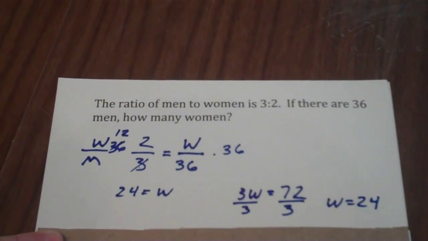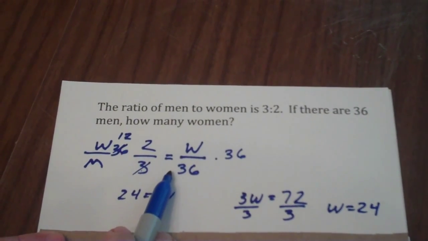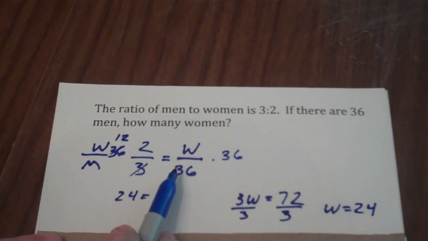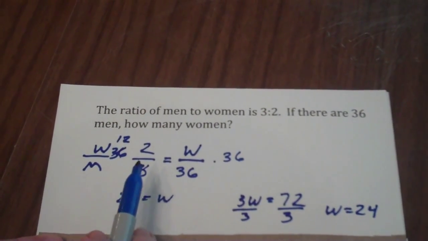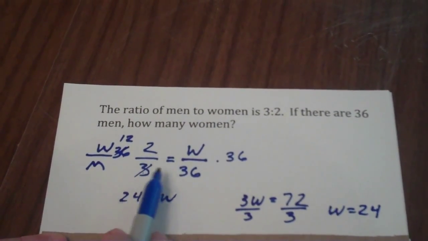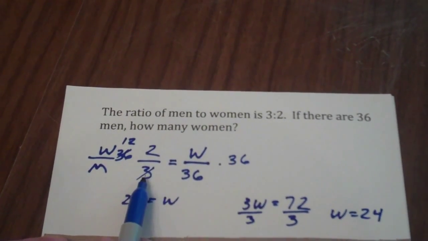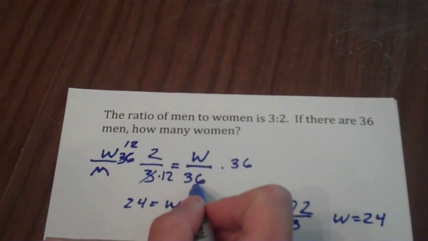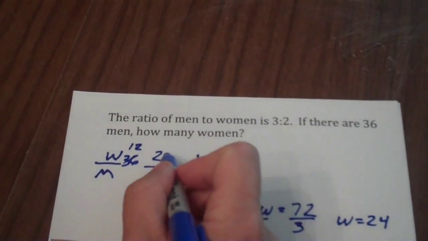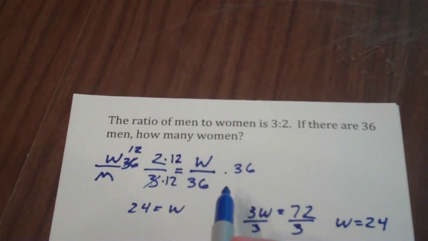But what I'd really like for you to notice is that these are actually equivalent fractions. All you have to do this time, and this is a nice shortcut for you to remember, is ask yourself, what do I have to do to the 3 to make it a 36? In this case, I would multiply the 3 by 12, and it becomes a 36. Whatever I do to the bottom, I merely do to the top, and I have equivalent fractions.